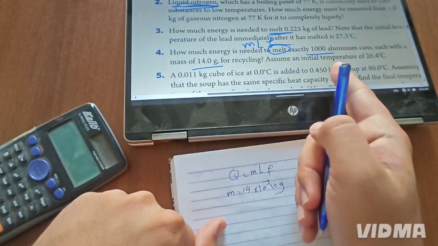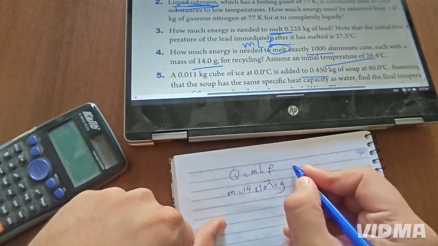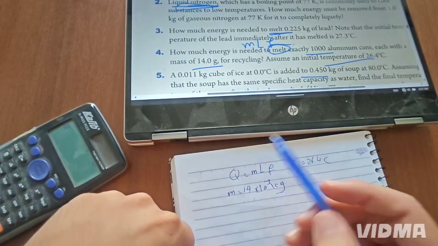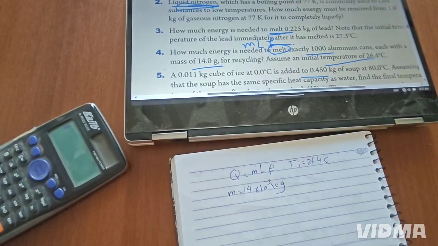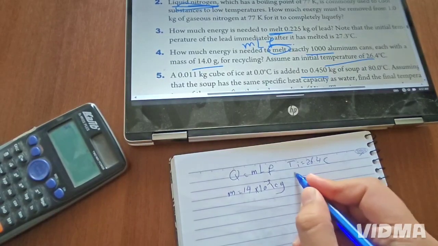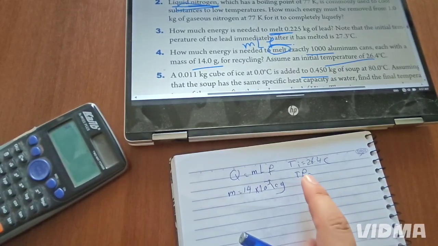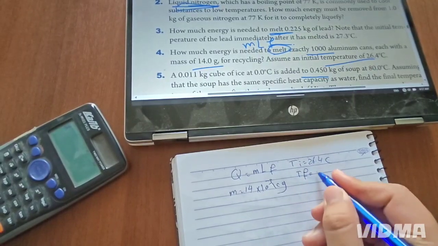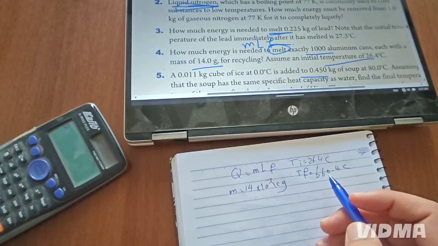For recycling, assume that the initial temperature Ti equals 26.4 Celsius. What about the final temperature? What about the melting point? As I told you, because you have an initial temperature, the melting point becomes the final temperature: 660.4 Celsius. Good.